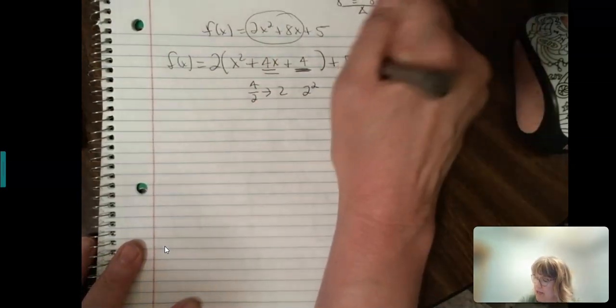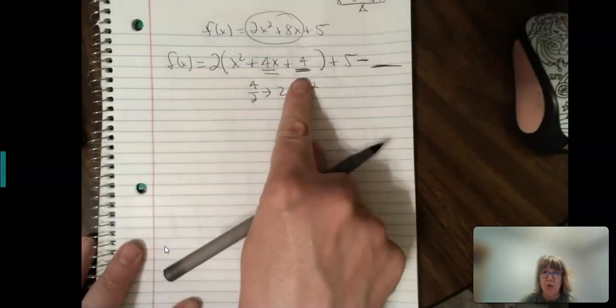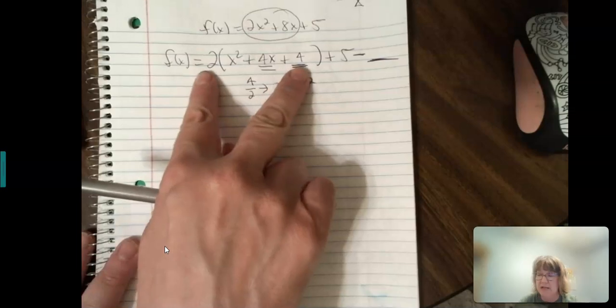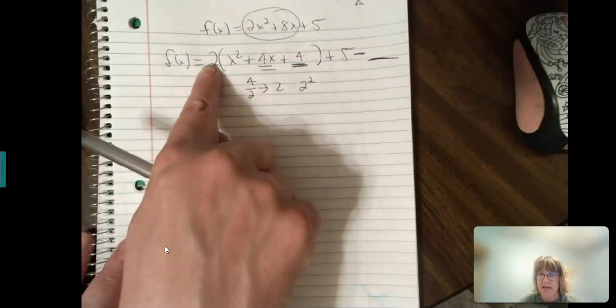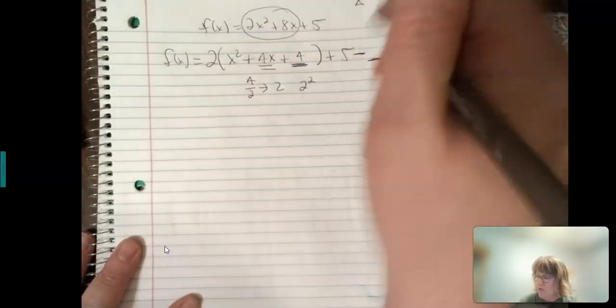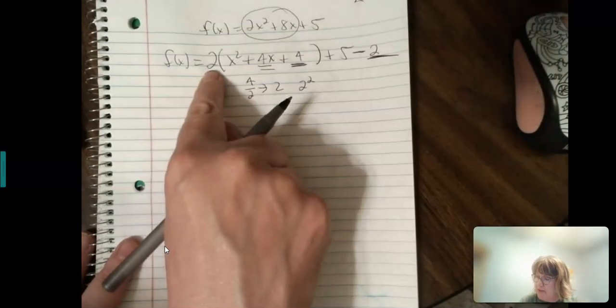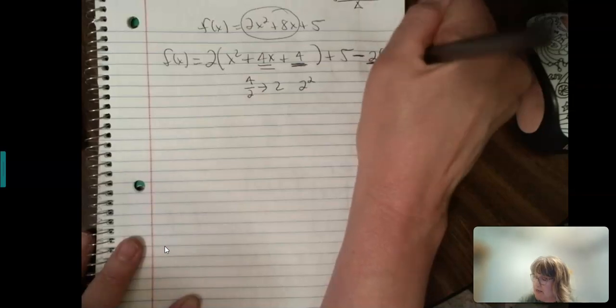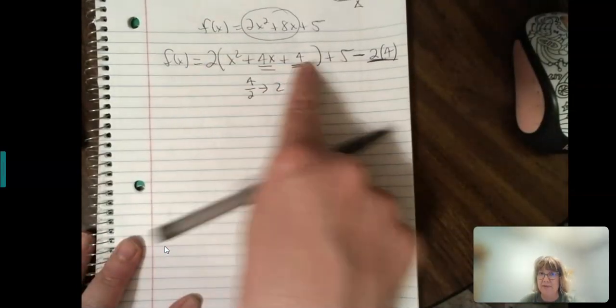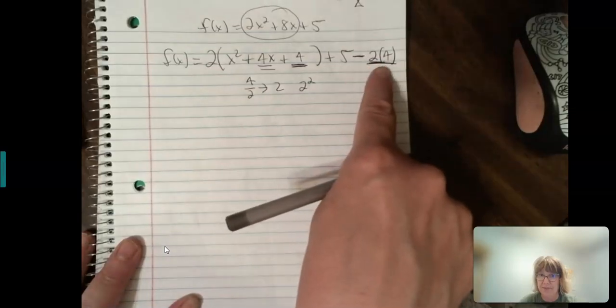Now, over here, I have to subtract whatever I did over here. Now, you might be thinking I added 4. No, you did not. You need to put that 2 because of the distributive property, that's really an 8. So over here, I'm going to remind myself, okay, I have the 2 out front and I have the 4 here. So when I distribute, I get an 8. The 2 times the 4, I have to undo that over here.